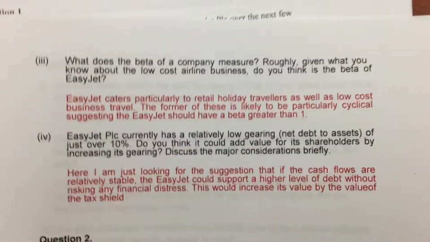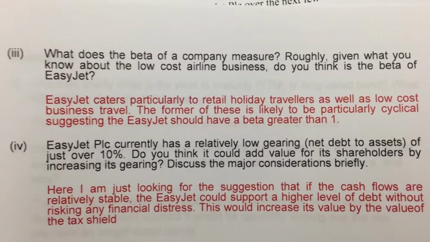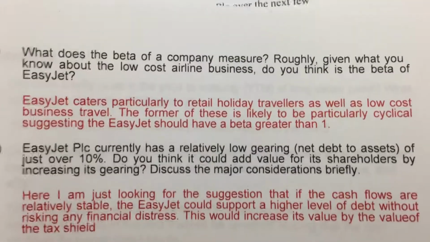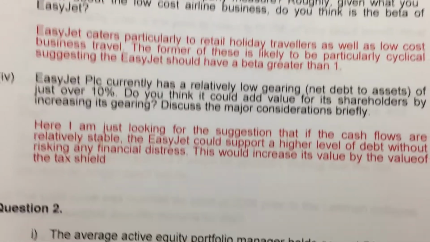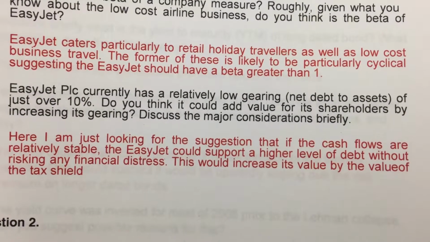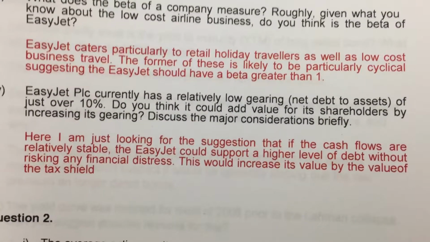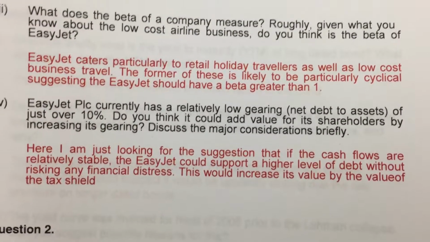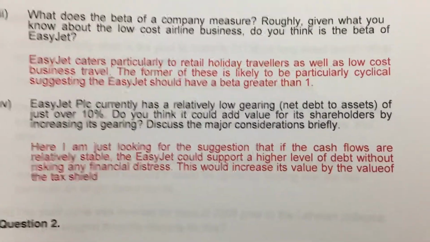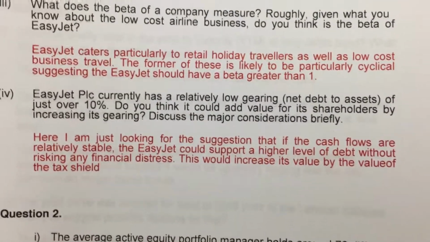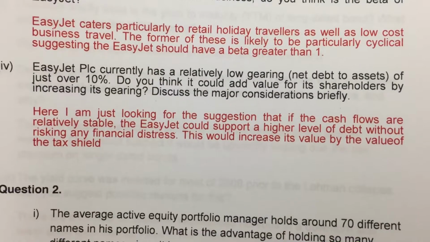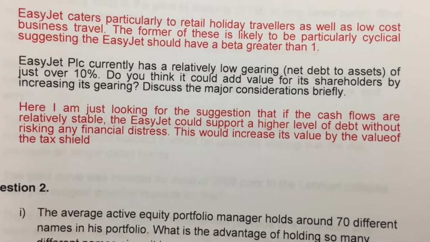It could, because by increasing its debt, it is going to have more interest expense. The interest expense will offer a tax shelter, and the company will be able to shelter some of its income. As a result, there could potentially be an increase in earnings, which would increase the share price of the stock by using some debt to get a tax shelter.